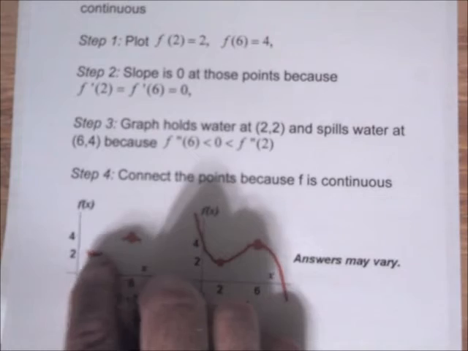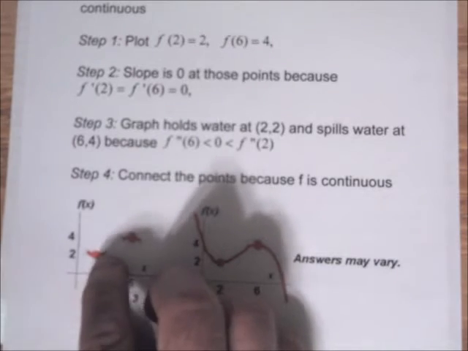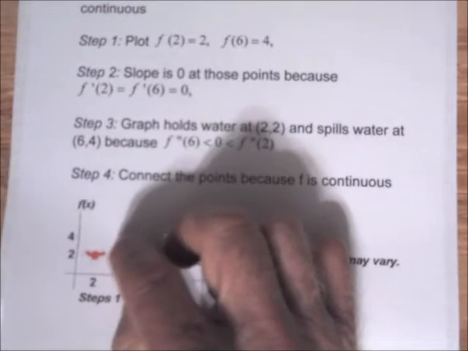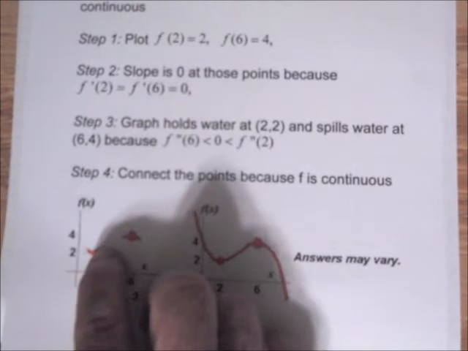F prime of 2 and f prime of 6 are 0. So that means it's a horizontal slope at those points there. And the second derivative at x equals 6 is less than 0. So it spills water at 6. And the second derivative at 2 is greater than 0, so that means it holds water.